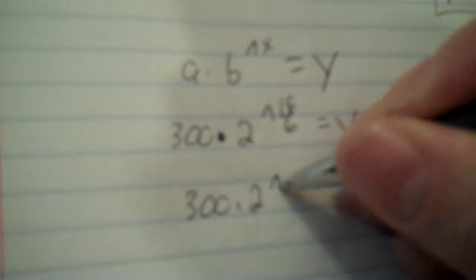Now it's not just 18, it's 18 divided by 6. Okay, 18 divided by 6, that's 3. So 300 times 2 to the 3rd power. So 300 times 2 to the 3rd power, 2,400. There's our answer. Okay, last one.